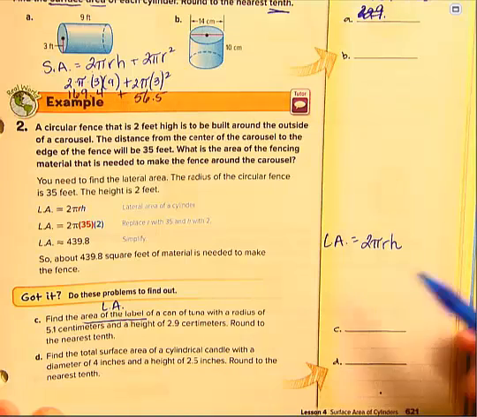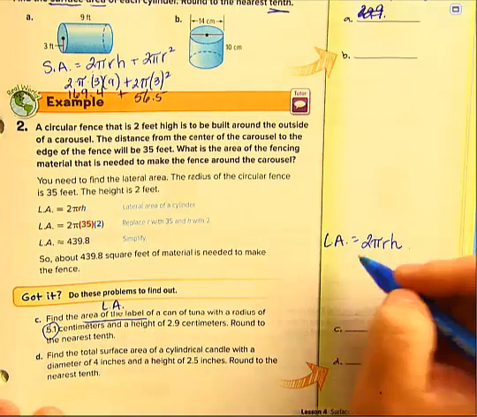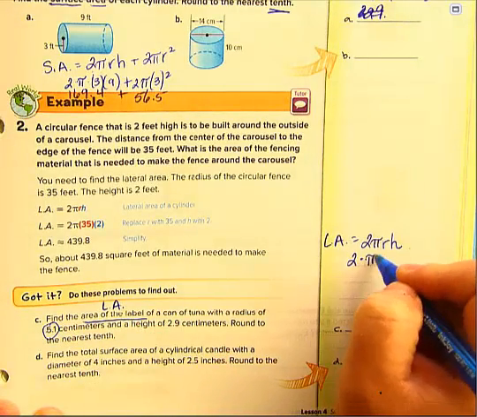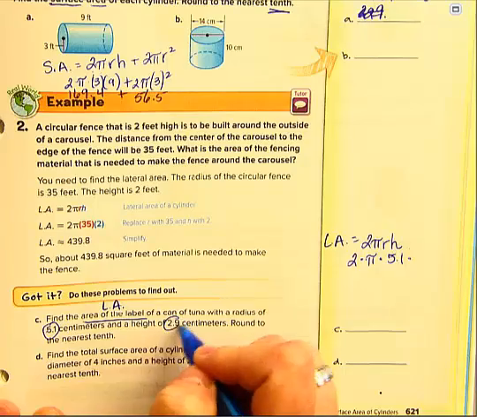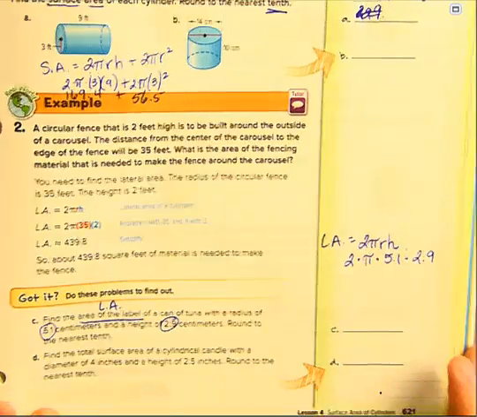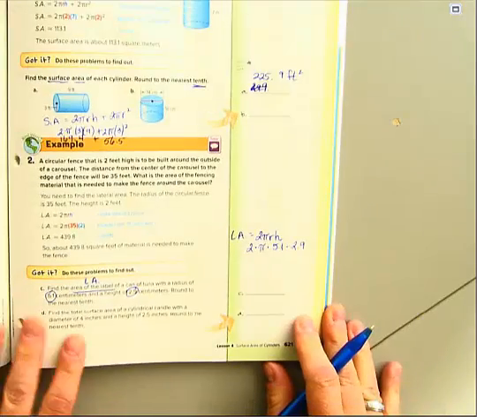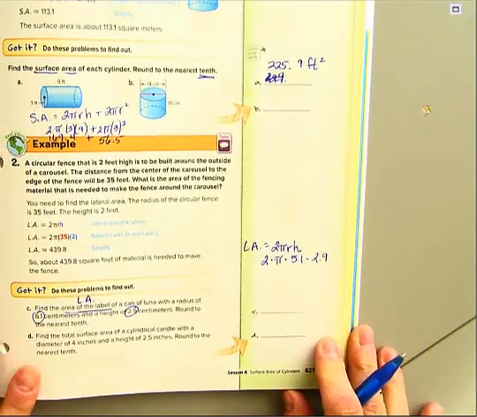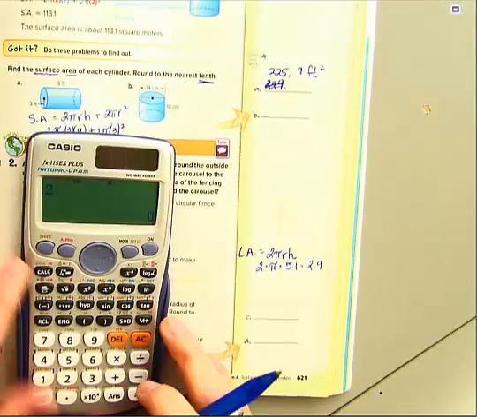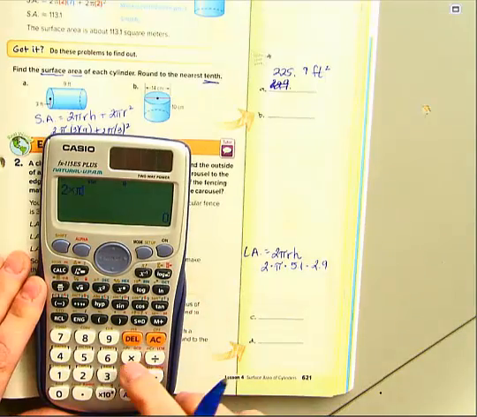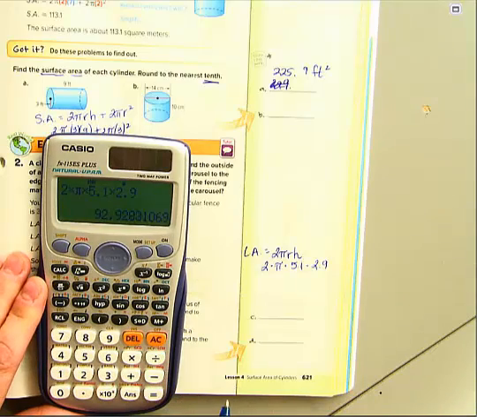And to do that, I'm going to plug in my radius. It says it has a radius of 5.1 centimeters. So now I have 2 times pi times 5.1 times, and it says a height of 2.9. So here are my dimensions of the can. Okay? And I need to multiply all of that together. So 2 times pi times 5.1 times 2.9. And my answer is 92.92.